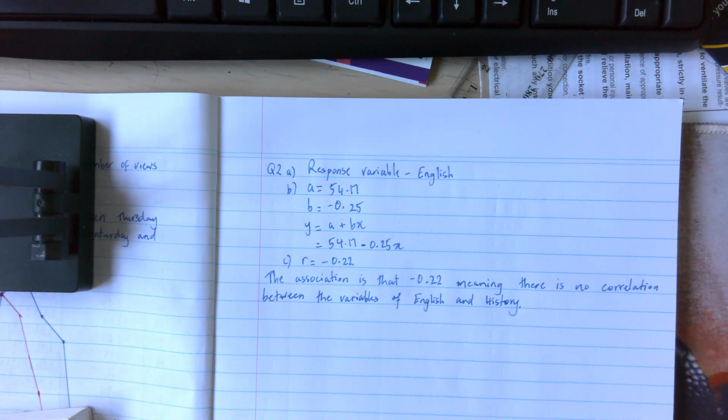So even though it's a negative, it's not strong enough to have a weak negative linear association. So there is no linear association.